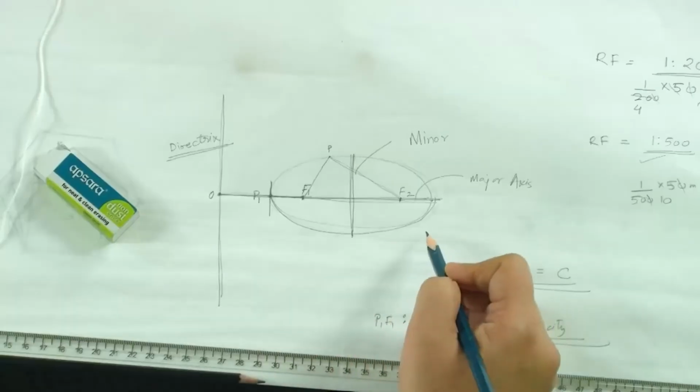This is the eccentricity, and thus this distance determines what will be the shape of this ellipse.